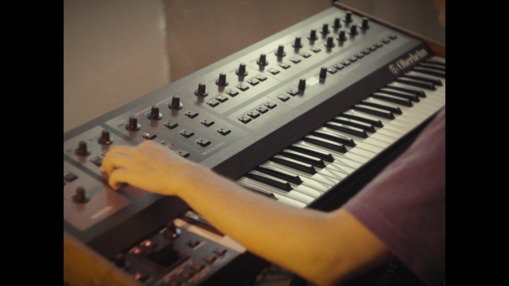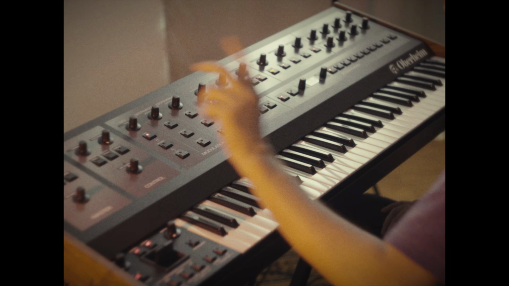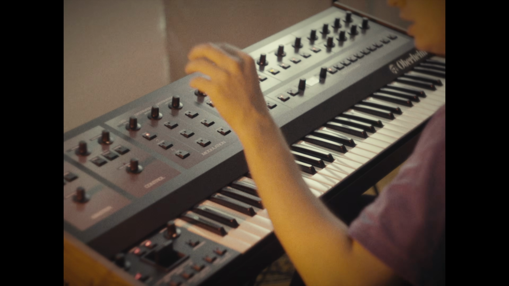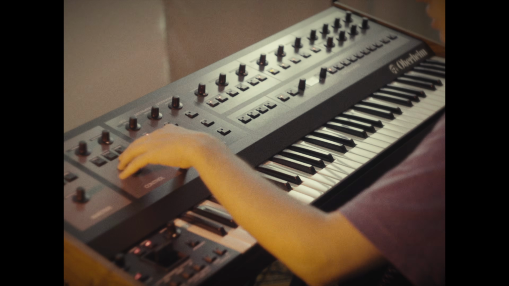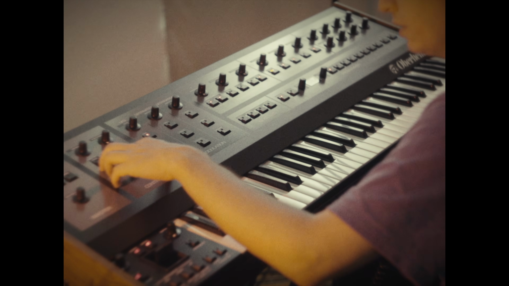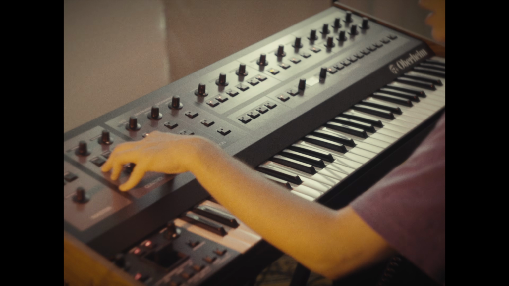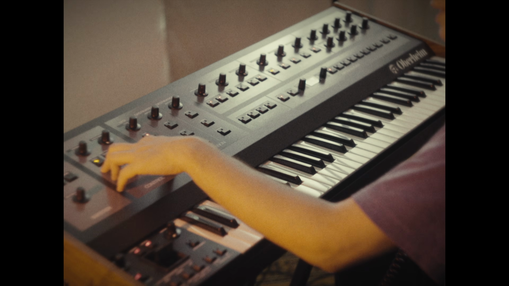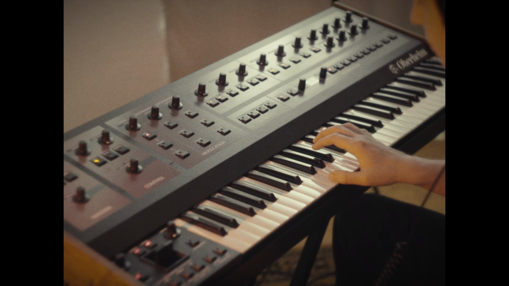And here we have the buttons for velocity, and what is really interesting and makes the OBX-8 really unique is the aftertouch setting. So we can set the velocity to the filter and the volume, and the aftertouch to the filter and modulation. So let's add velocity to the filter.